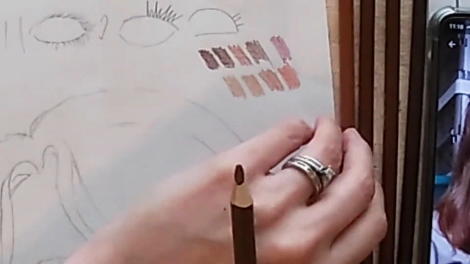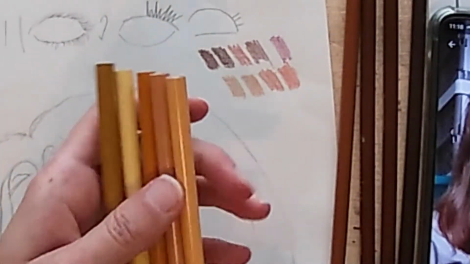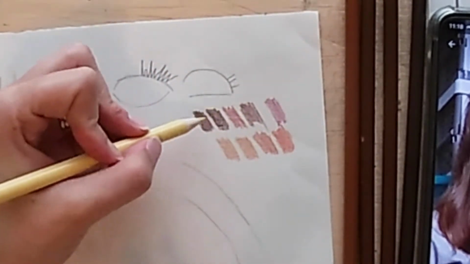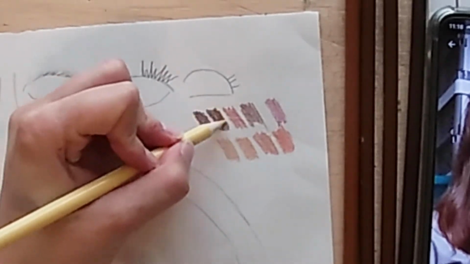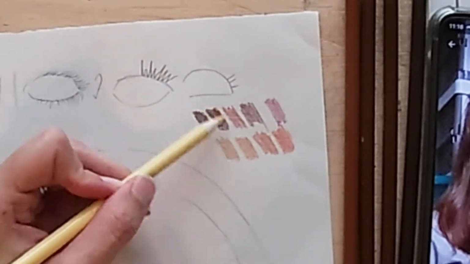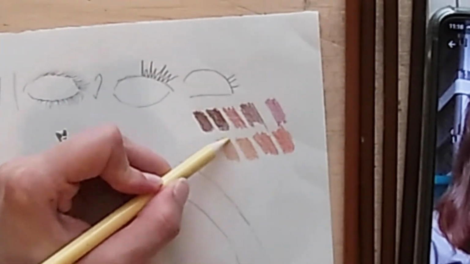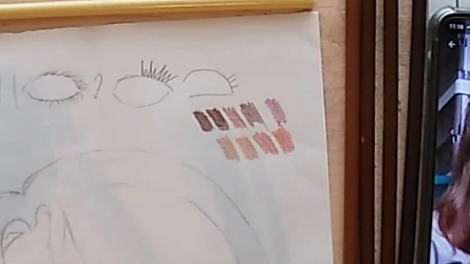This one and this one are almost the exact same color. Okay, and then I'm going to look at some highlight colors. So I've got some sort of yellow, peachy colors here. There's this. And actually what I'm going to do is color them over. So layering your color pencil can create a nice effect, make your hair look more dimensional and shiny. Okay, that one looks good colored over.